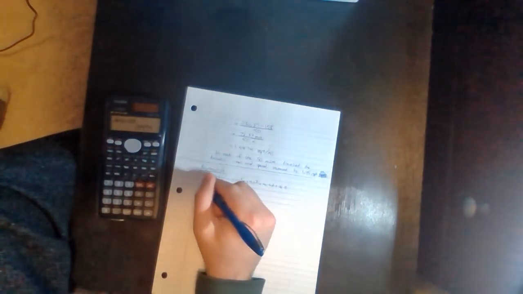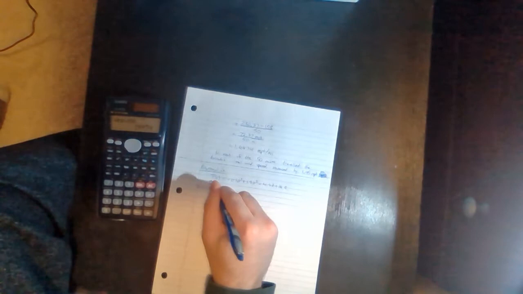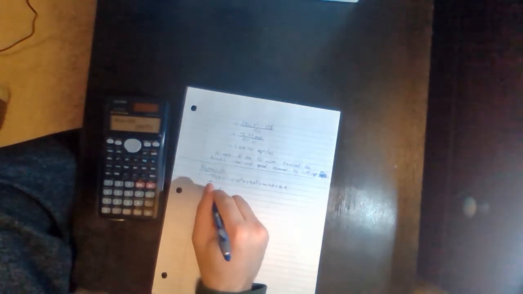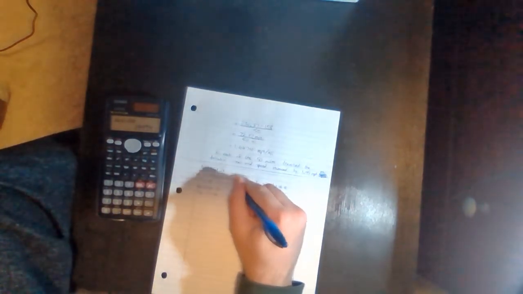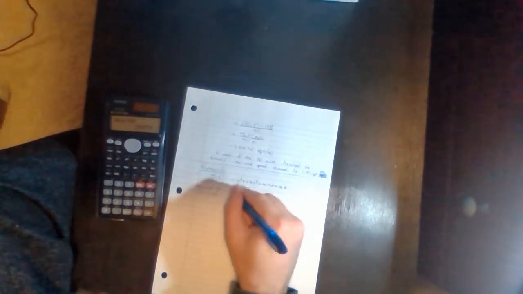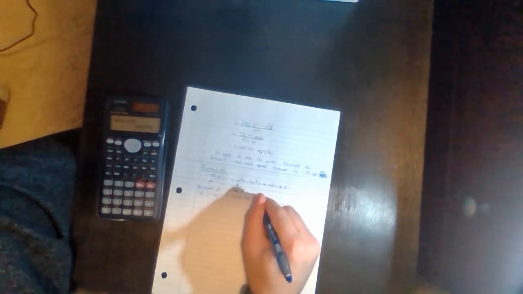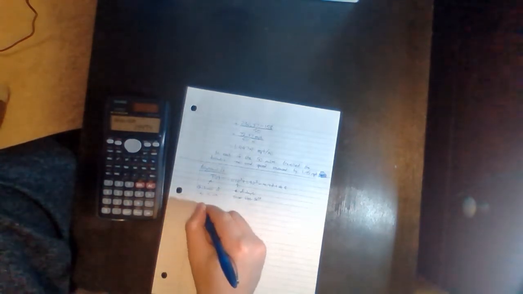where T of D is thickness of ice in centimeters, and D is the number of days since December 31st. How is the thickness of the ice changing over the first 3 days in January?